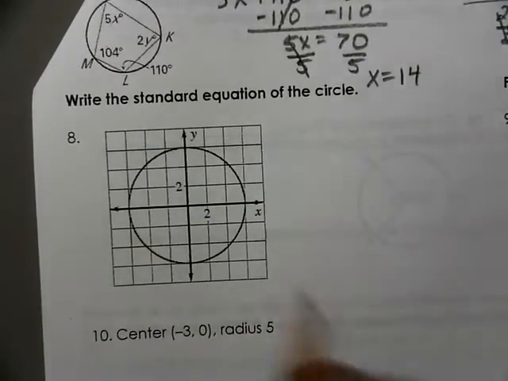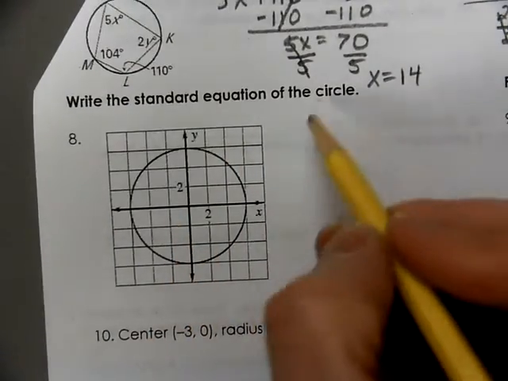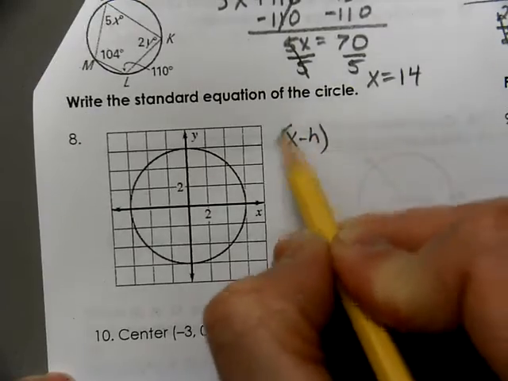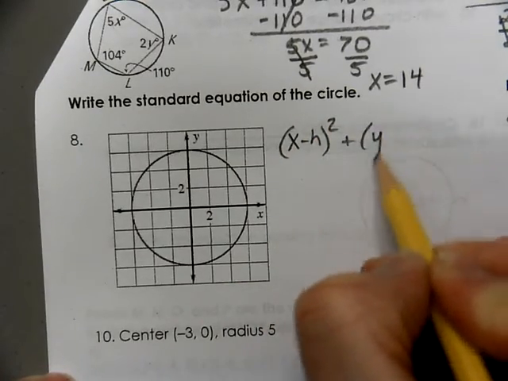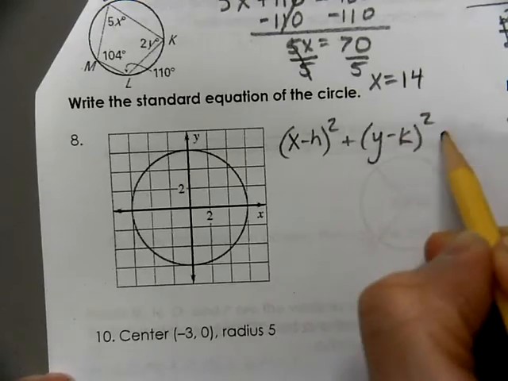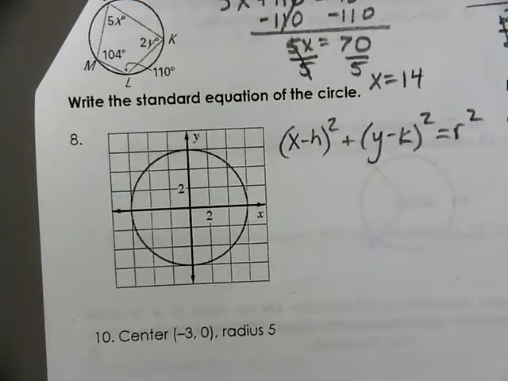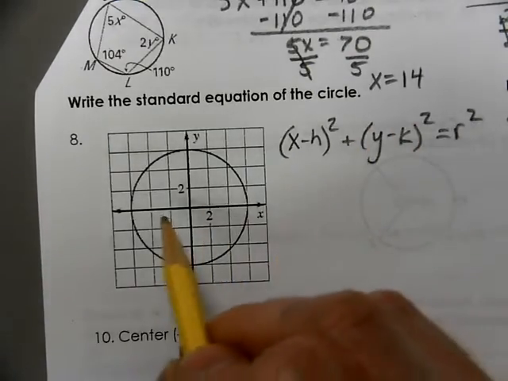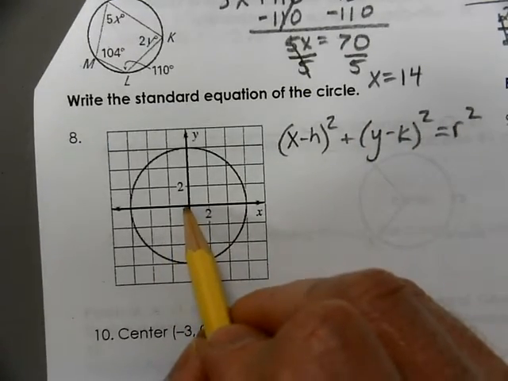Looking for the equation of our circle. The equation of a circle typically is x minus h squared plus y minus k squared equals r squared, where h and k are the center. Well, here we see the center is at 0, 0.